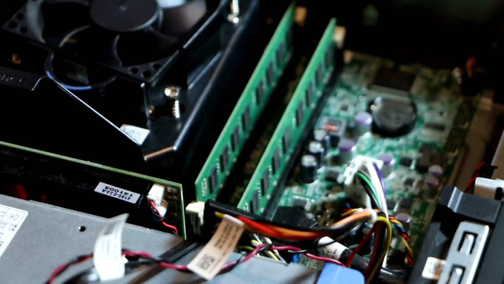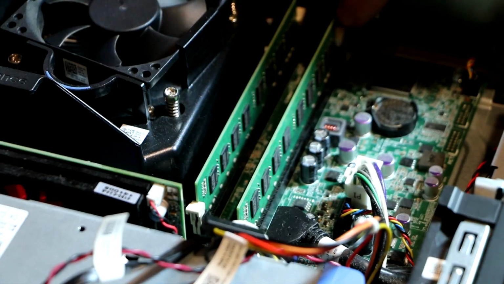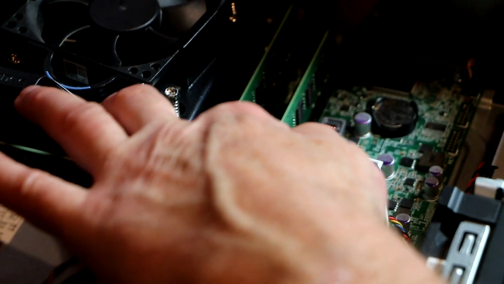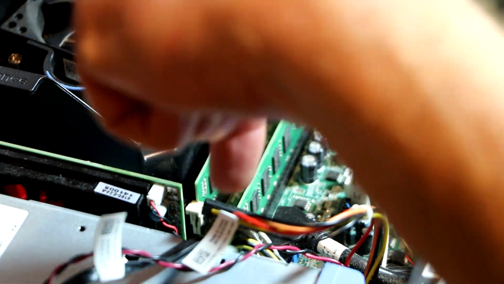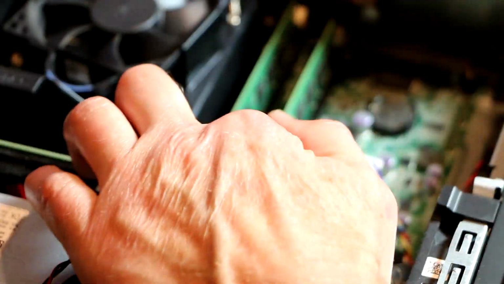So the way I'm going to take these out is just a matter of these little white plastic pieces on the end. If I push down and outward, kind of like this way, on both of these, they will simultaneously unlock from the grooves on the sides of these memory modules, and also act to push them up out of their sockets.